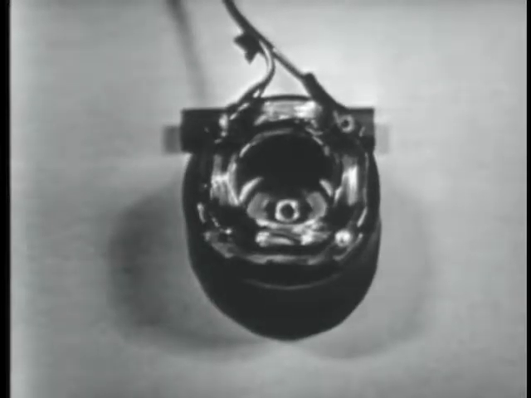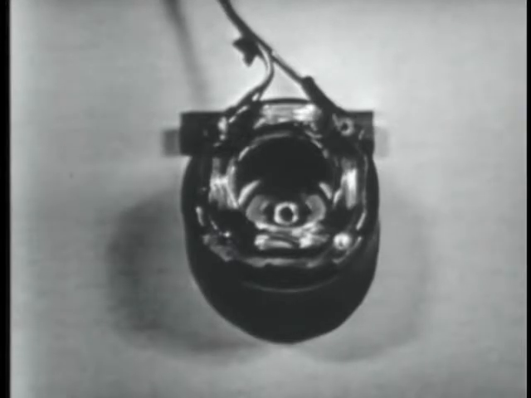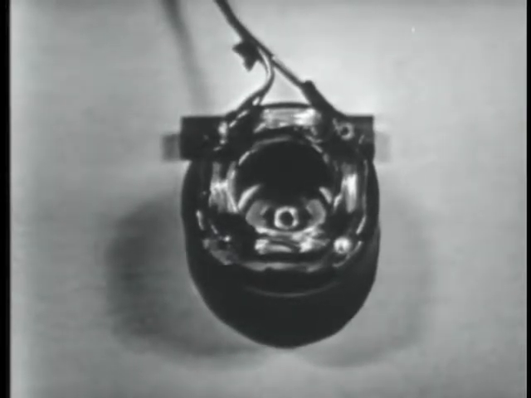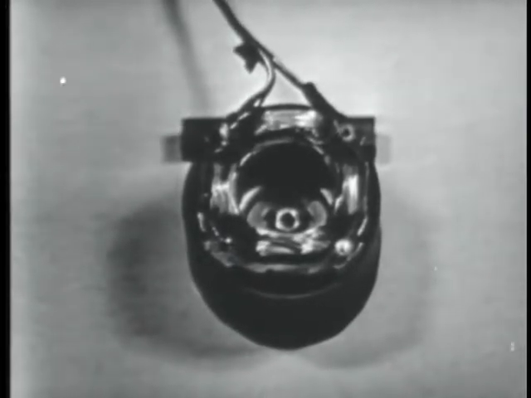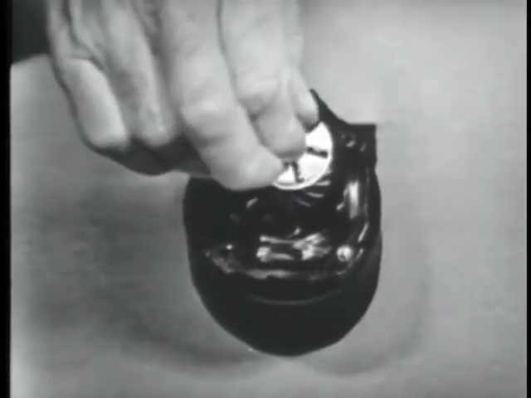I'll start over. These field windings have AC applied to them in the proper phase relationship. They are producing a rotating magnetic field, which is easily proved when this chunk of iron is dropped into the field.